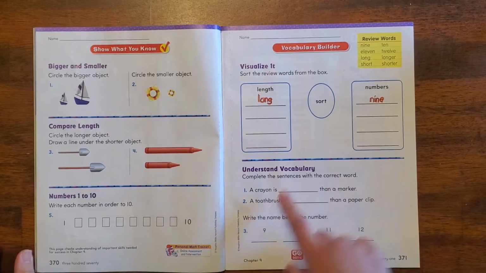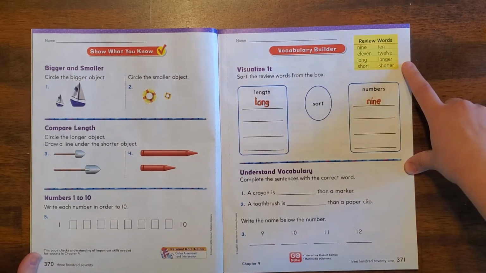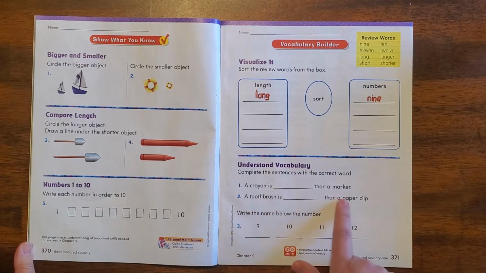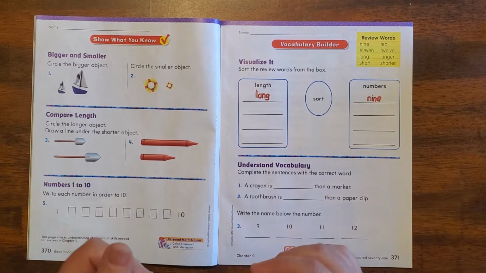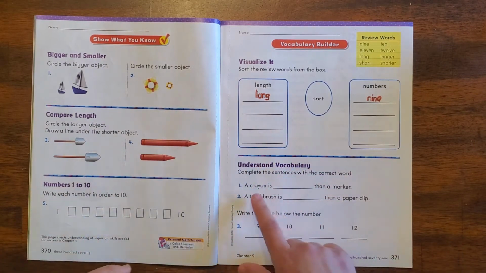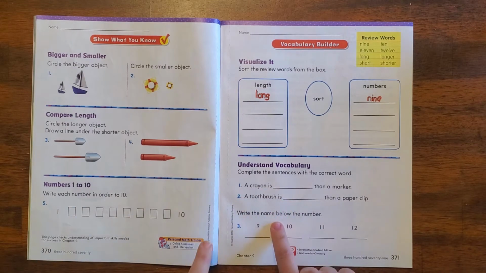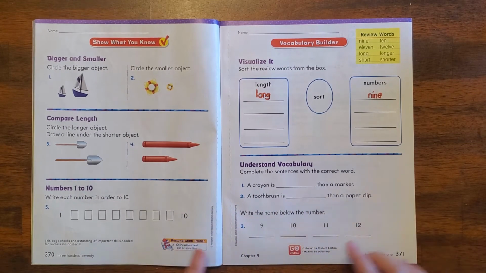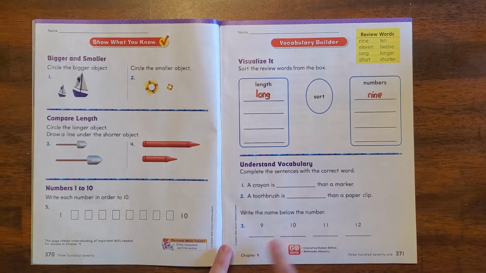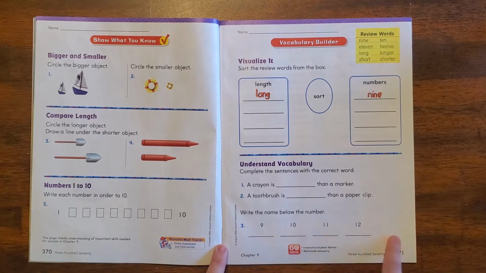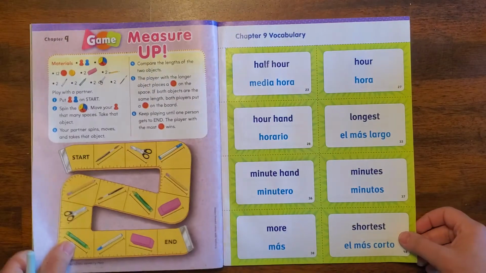And down here, you are going to use some of these words a second time. A crayon is blank than a marker. So maybe you'll take a crayon and a marker and measure them and see how they relate to each other. A toothbrush is blank than a paper clip. And then write the name below the number. You'll just take those numbers, 9, 10, 11, 12, and then write the correct word underneath those numbers.